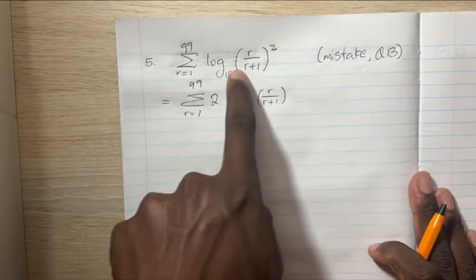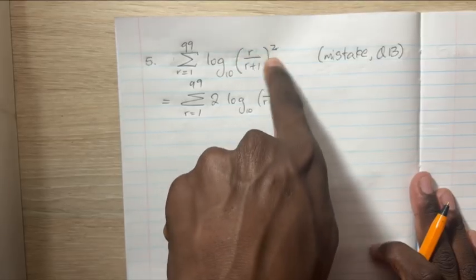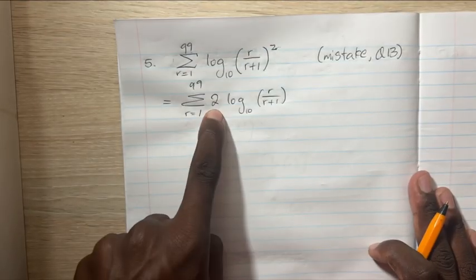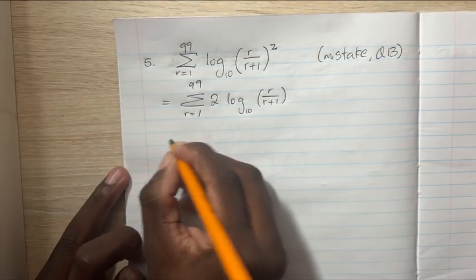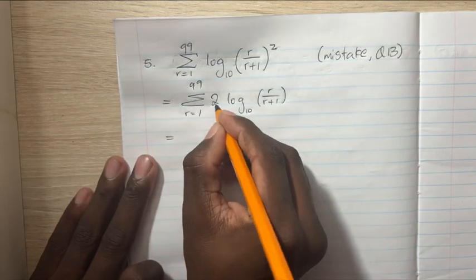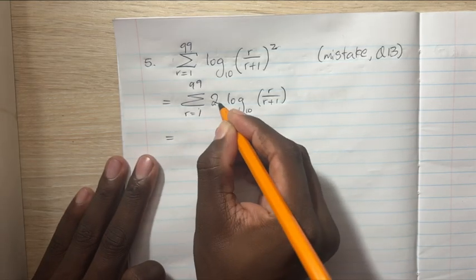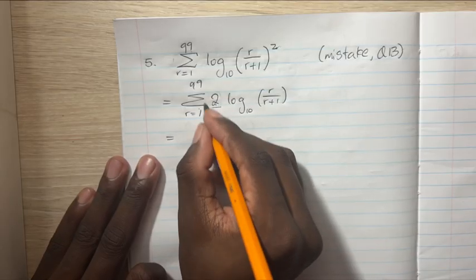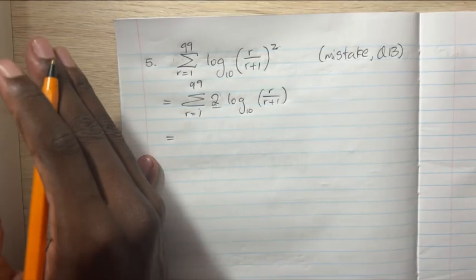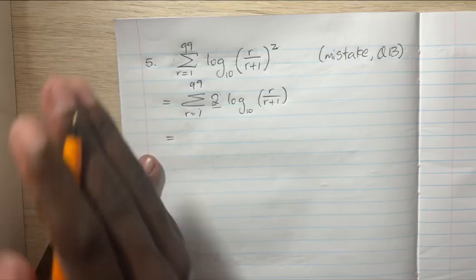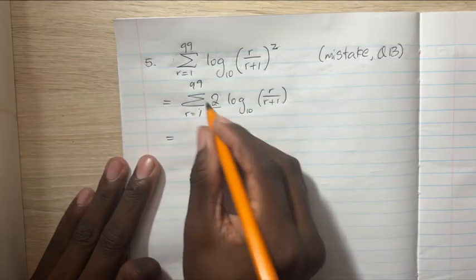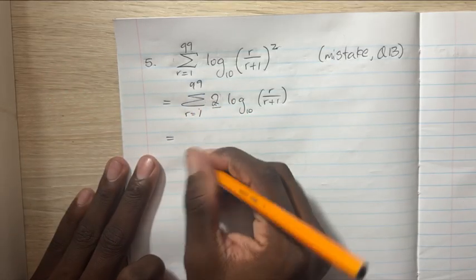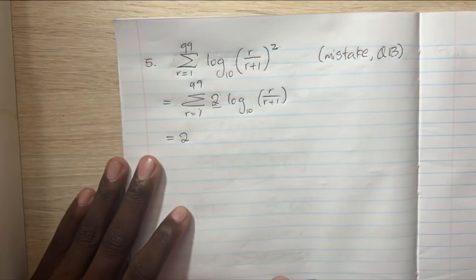You can always take exponents of the thing that is inside and put them as coefficients. Now, if you have a 2 here and a sum, you can always take the 2 out. You can always take a coefficient or a constant outside of the sum. That's another law of sums, or sigma notation. You use that, and you get the 2 to the front.